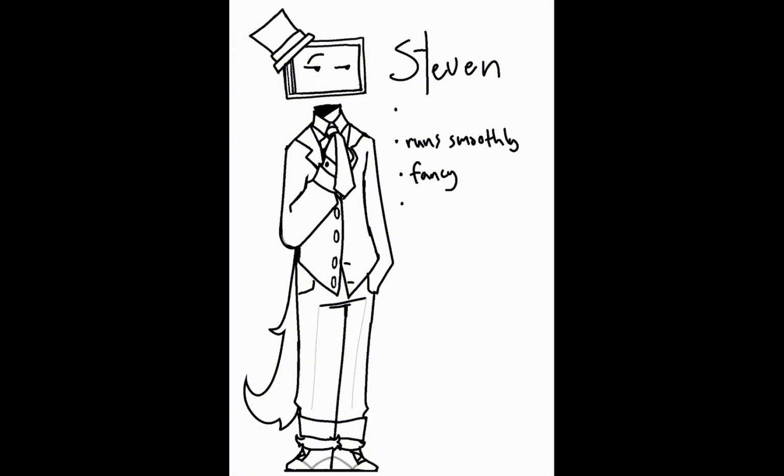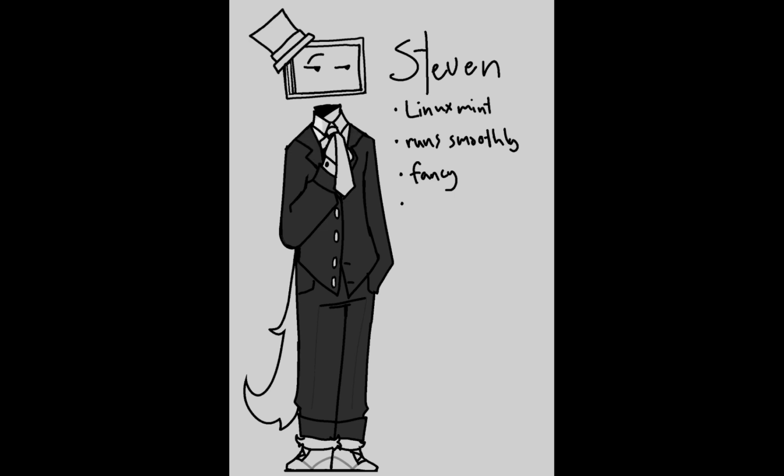He told me I should put Linux Mint instead of Windows 10 for the first one. I don't exactly know what that means. I'm not much for computers and stuff, but he said it would add a cooler aesthetic to it. But I did the gray background, and this is coloring, my favorite.